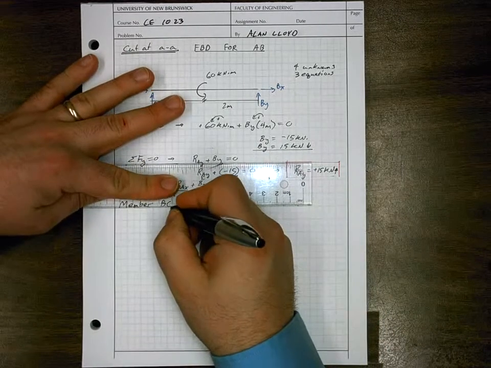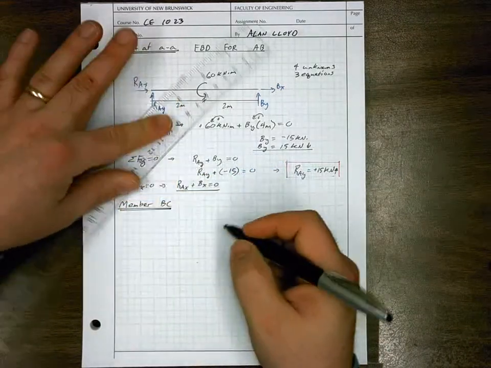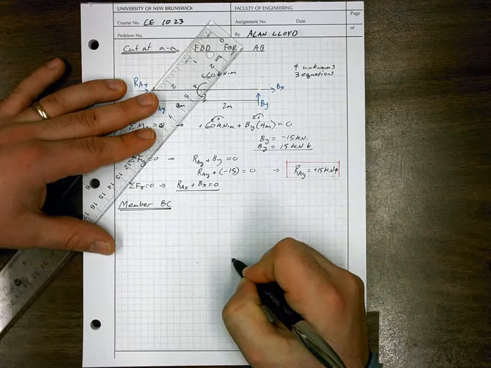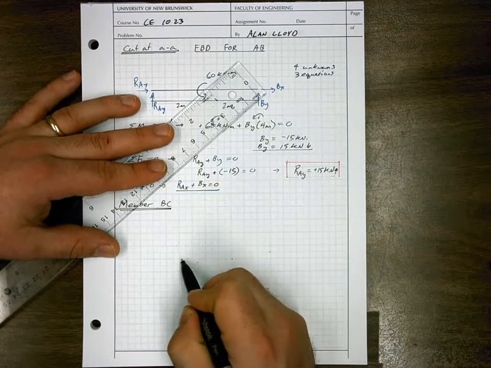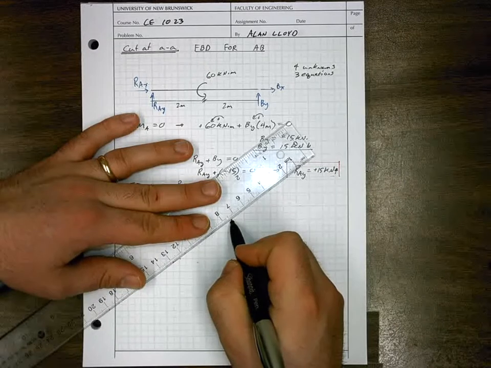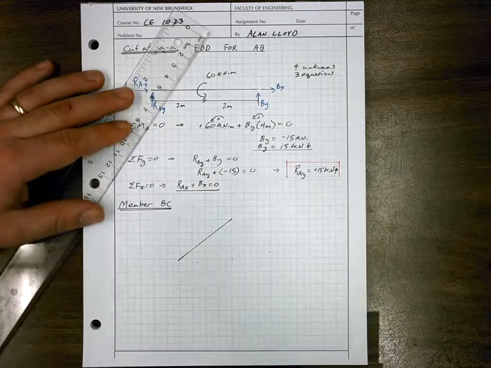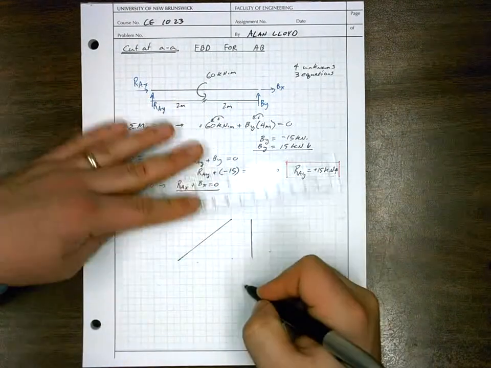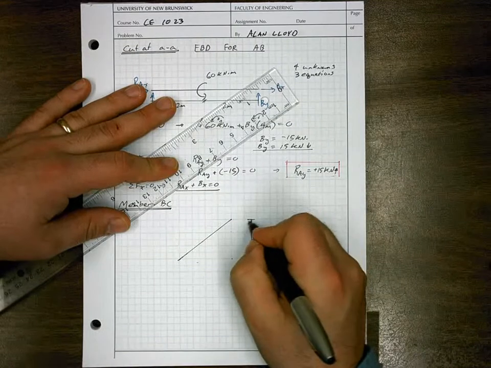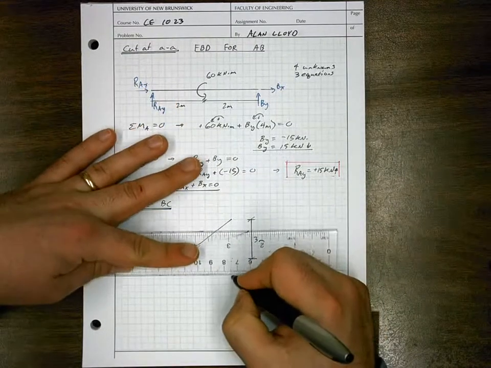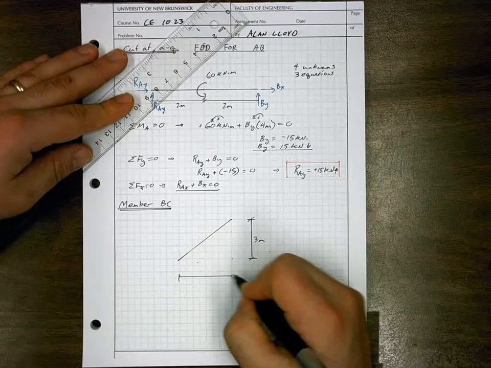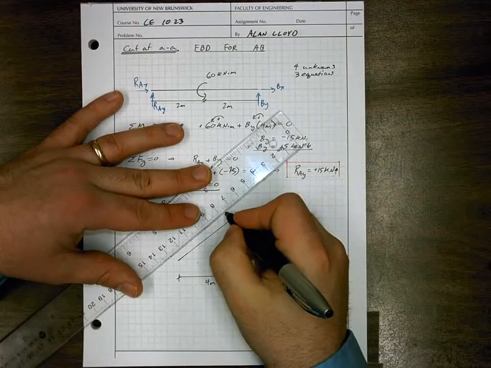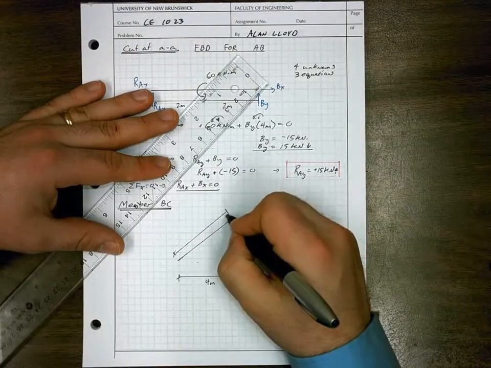And this member BC we'll draw a free body diagram for, and we could say that it goes down 1, 2, 3, for every 4 it goes over. So member BC is here. It goes down 3 meters, and it has a horizontal length of 4 meters. And that means that its entire length itself is 5 meters.